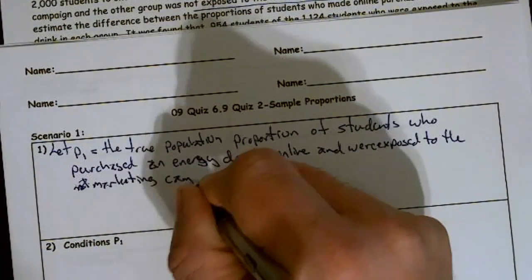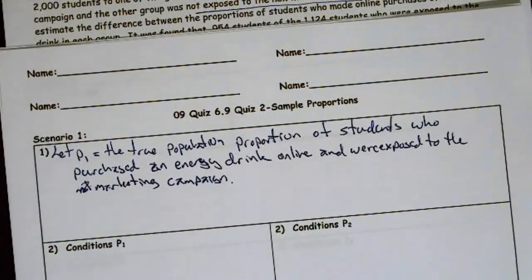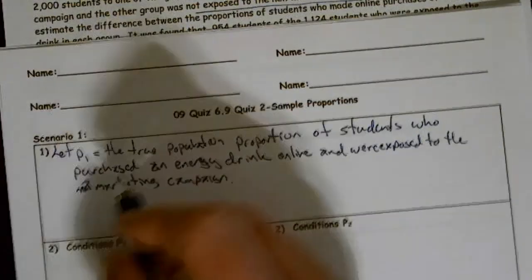This one had a whole lot. We had to have both. We had to mention that they were exposed to the campaign and they made the purchase.